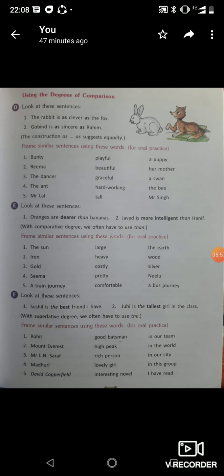Now children, just look at this page, the next page of your grammar book. Okay, now we'll solve D part, E part and F part. Whatever we have learned just now is repeated here. These three are the oral practices and there are some words written already. Let's see what we have to do in part number D.